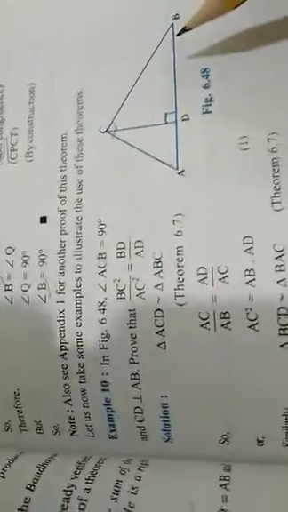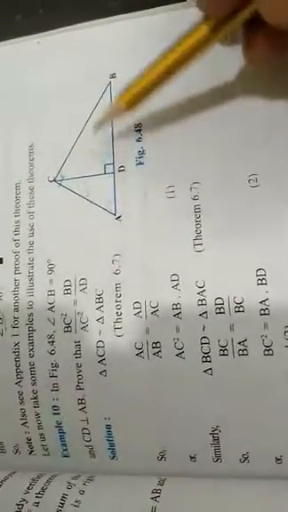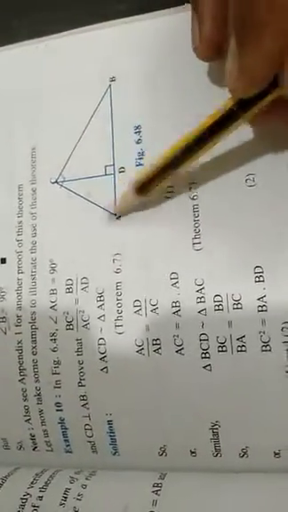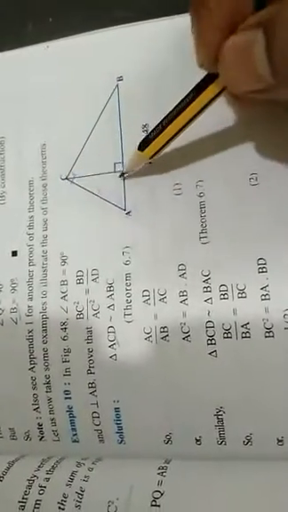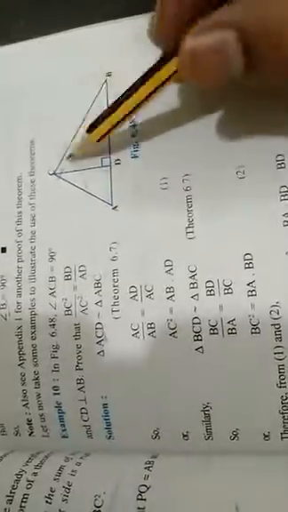Angle ACB is 90 degrees, so angle C is 90 degrees, CD perpendicular to AB. Construct like that and prove this. Already we know that the small triangles and the bigger triangle are similar. So triangle ACD is similar to ABC. Order is important. AC is the side opposite the 90 degree, so in ACD, D is 90 degrees. Similarly, in the bigger triangle, the opposite side is AB.